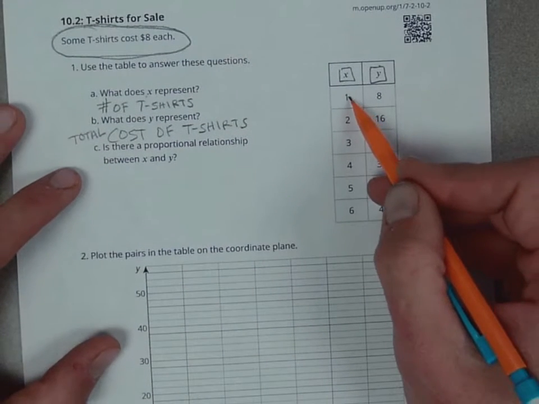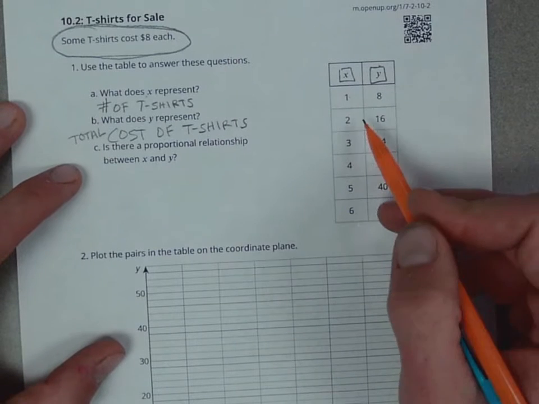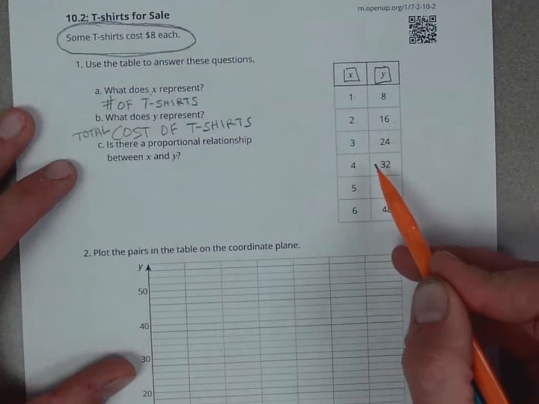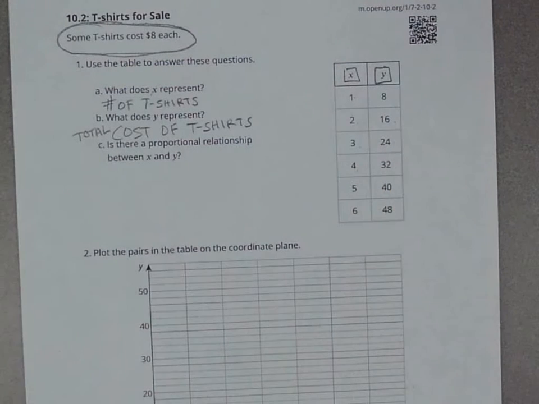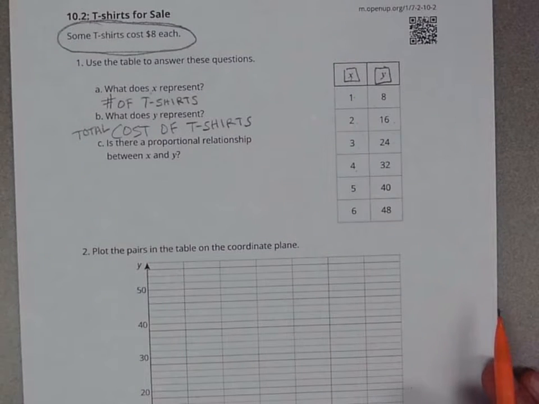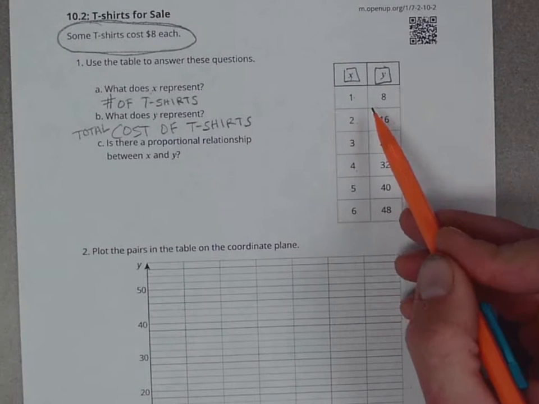So, one t-shirt costs $8, 2 t-shirts cost $16, 3 t-shirts cost $24, 4 t-shirts cost $32. So do you think this is a proportional relationship, Isis? Isis says she thinks it is, and I agree. So Junior, what do you think the constant of proportionality is? What are we doing to get from t-shirts to cost? No, by 2. No, because 1 times 2 is 2, not 8.